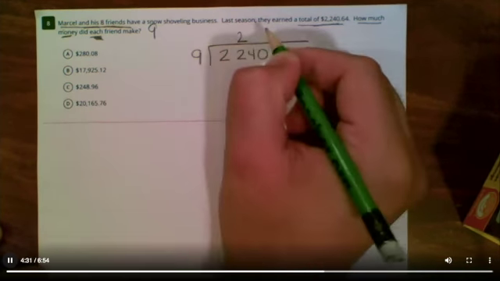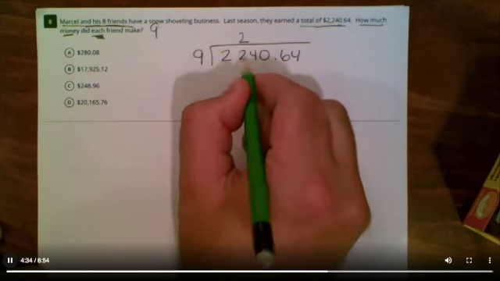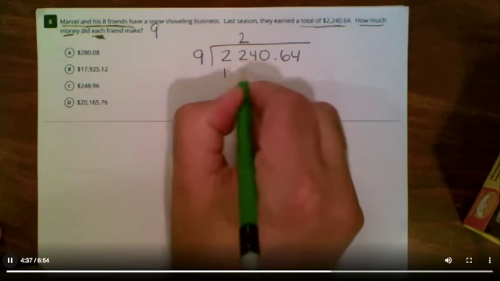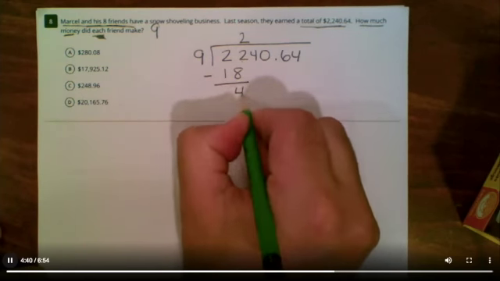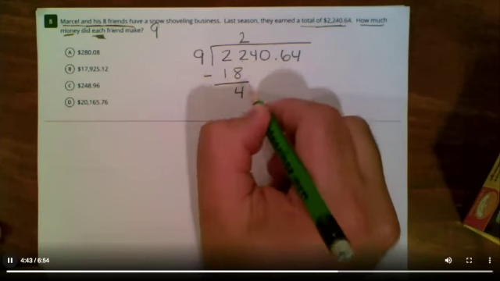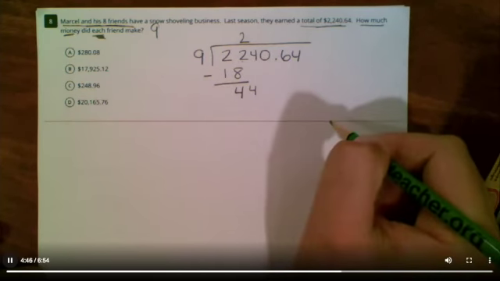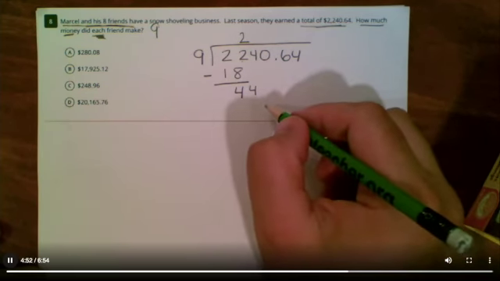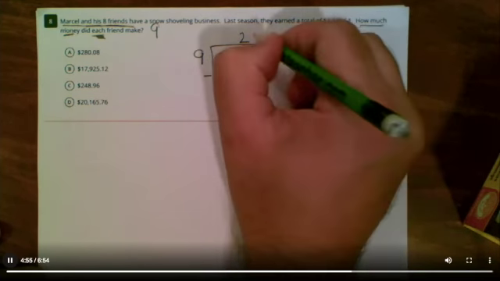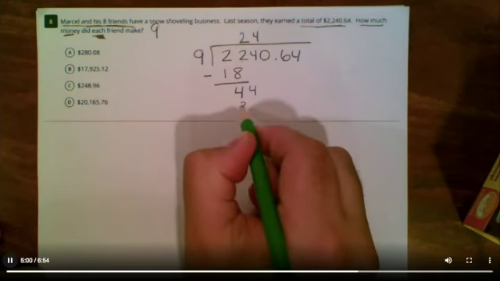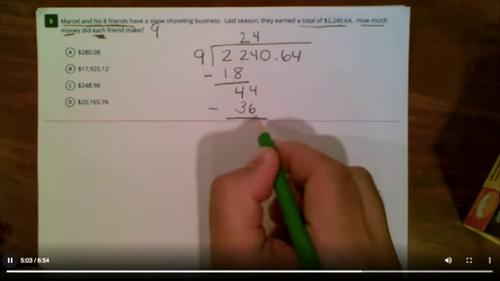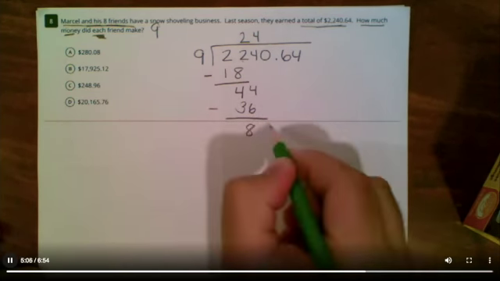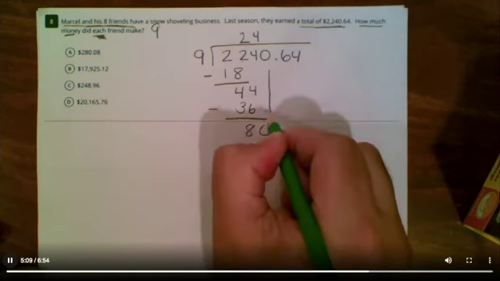We know that 9 doesn't go into 2, but it goes into 22 2 times. So this 2 goes over the 2 from the 22. We subtract to get 4, and we bring down the next number, which is also a 4. 9 goes into 45 5 times, so it's got to go into 44 4 times. So 9 times 4 is 36. We subtract to get 8. We bring down the 0.